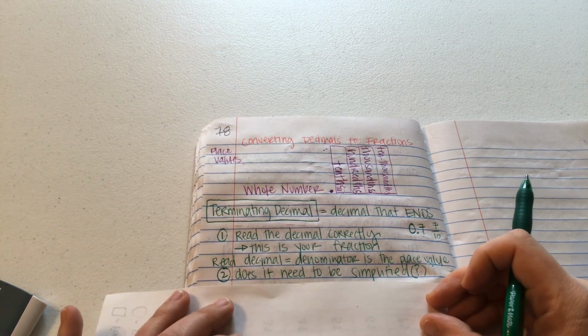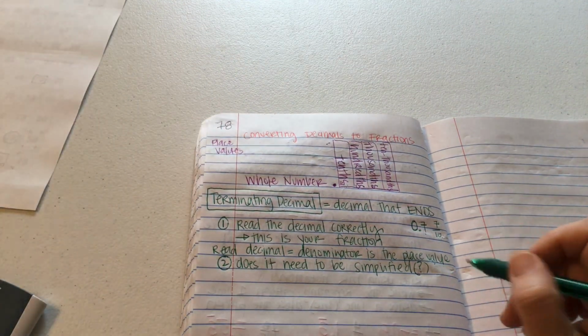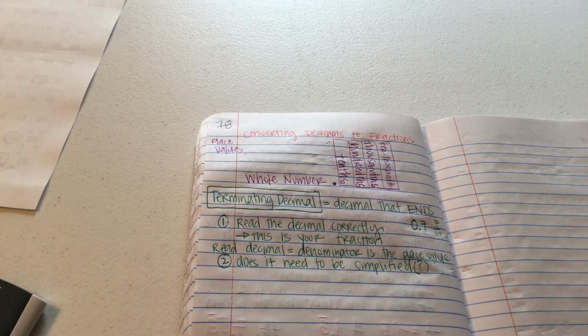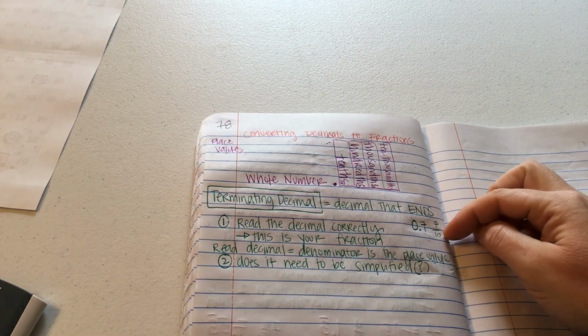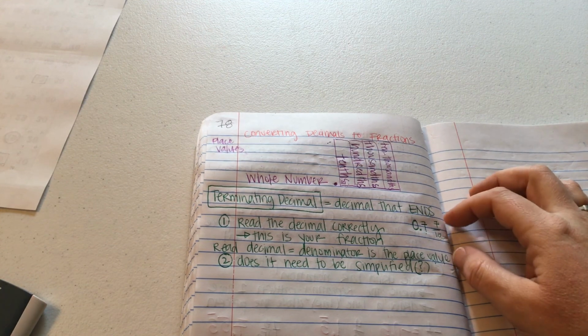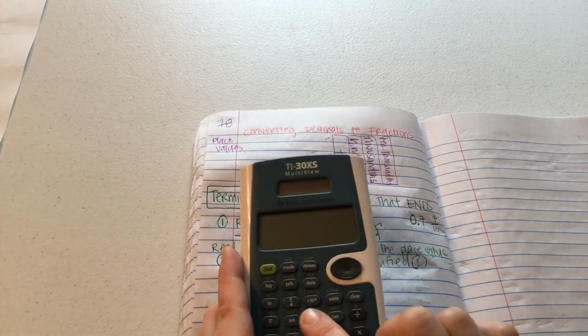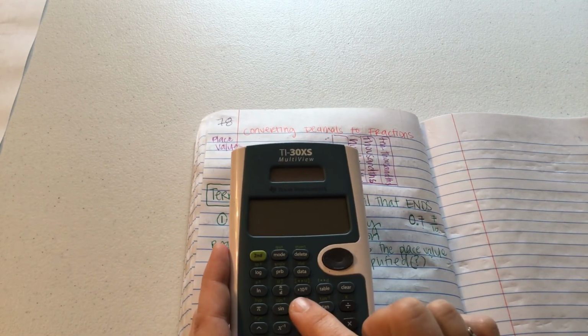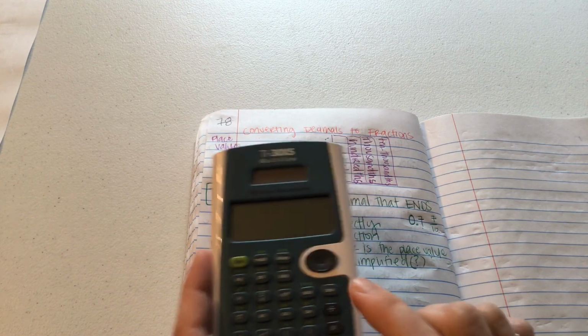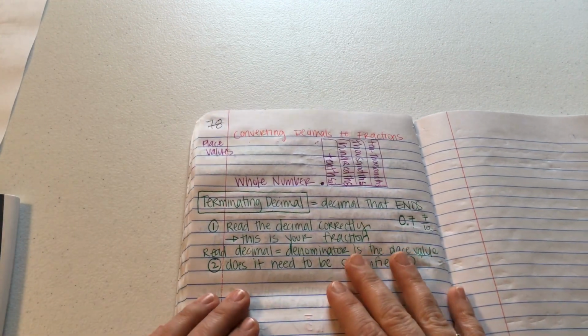Then I need to ask myself, does it need to be simplified? If it does, we're going to go through the process of simplifying it. Just remember, if it's an even numerator, the top number, and an even denominator, the bottom number, they both get divided by 2, and we keep doing that until it's simplified. If you have a scientific calculator at home, remember the scientific calculator will simplify for you. Your phone does not have that capability to simplify fractions for you.